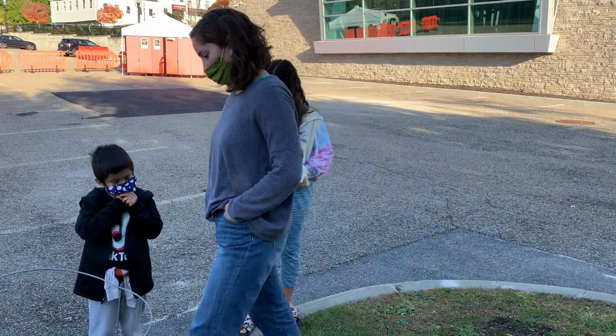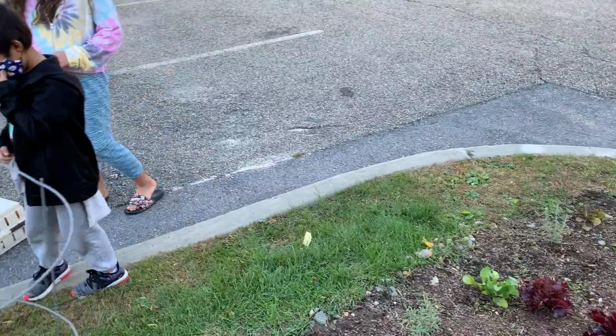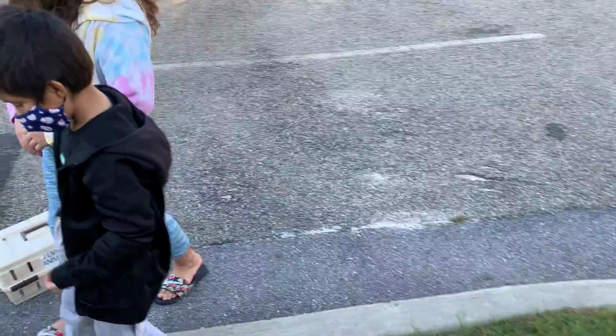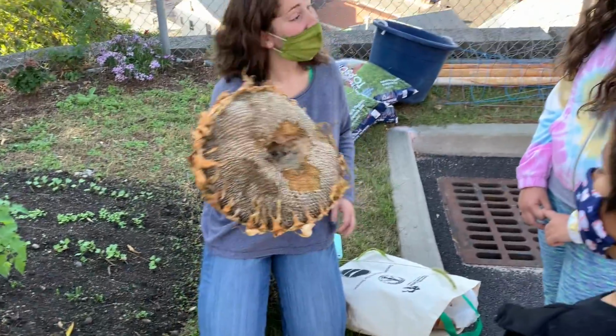All right, our last seeded flower. How old? 8.5. All right, you guys know what this is? Nope. Sunflower, right?